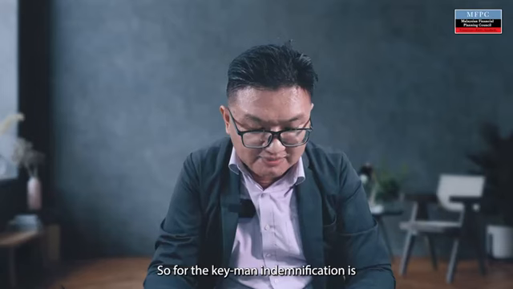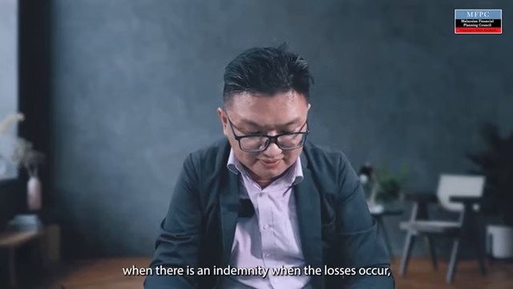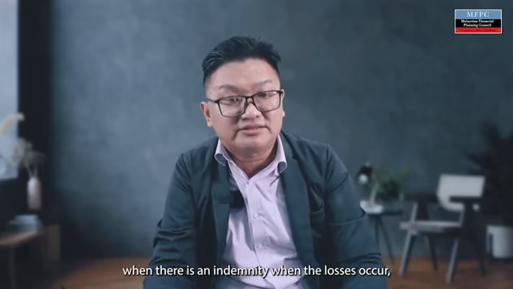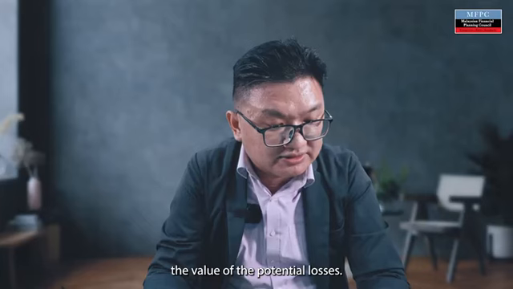So for the key man identification is when there is an indemnity when the losses occur, the value of the potential losses.